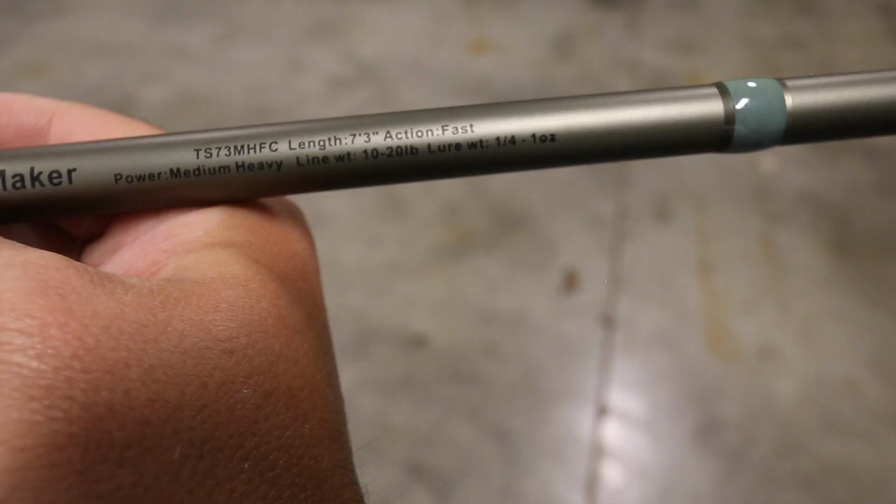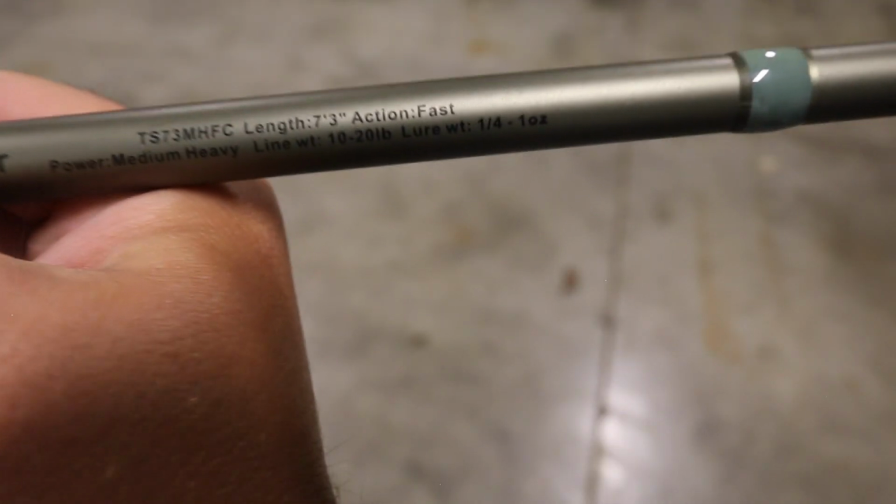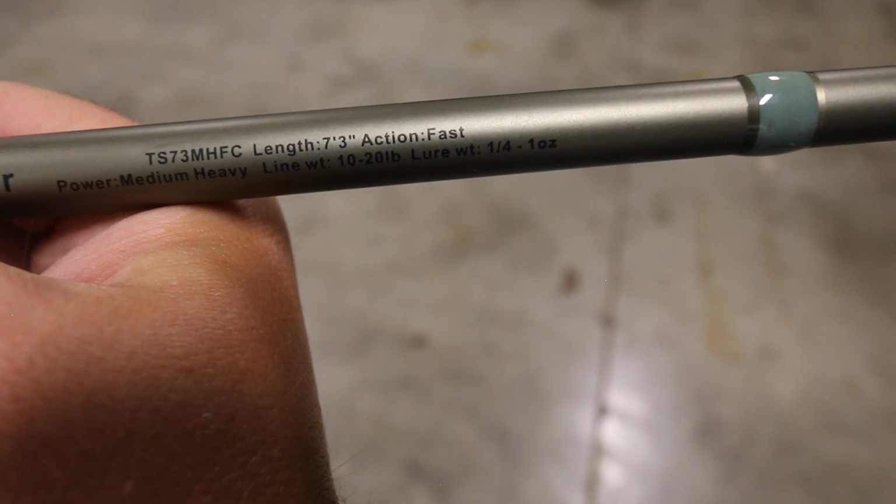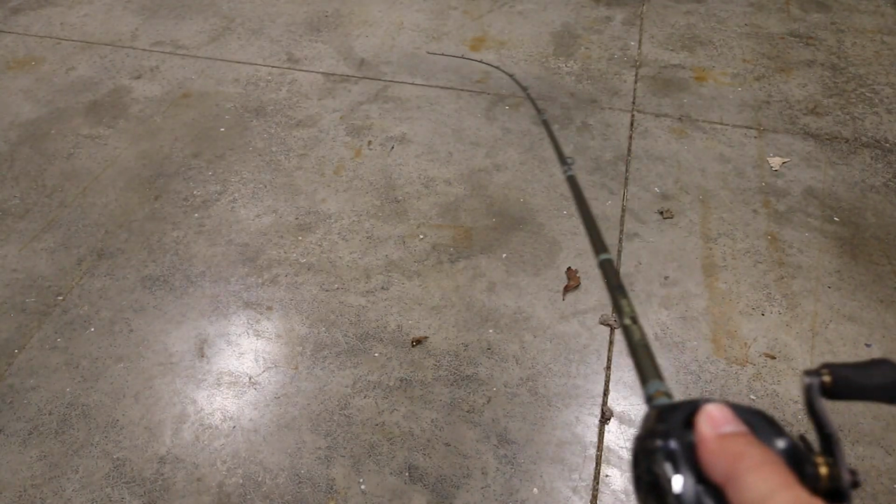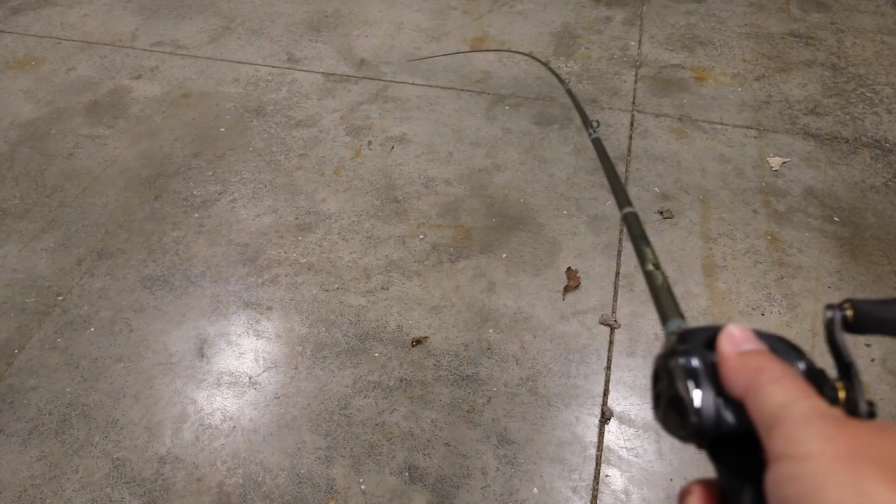Now, the action of a rod really tells you where on that rod it is going to bend. If you are fishing an extra fast action rod, typically we call those 80-20 rods, meaning 80% of it is backbone and the top 20% is where that rod actually flexes. If you're fishing a fast action rod, typically this is more of a 70-30 rod: 70% backbone and the top 30% is where you're going to have most of your flex.